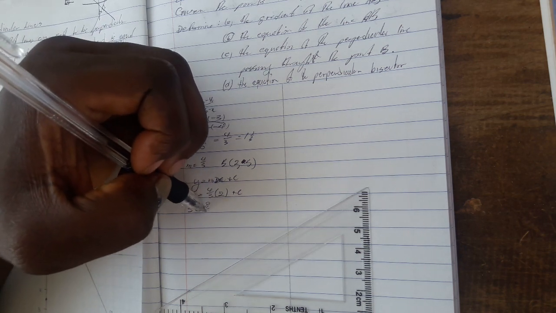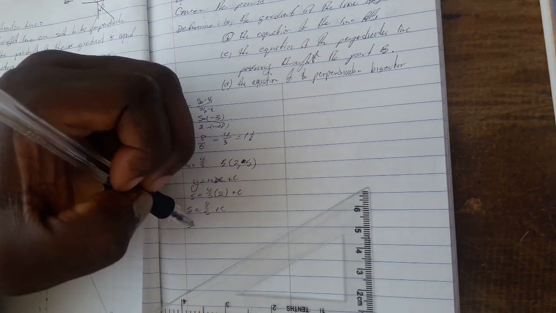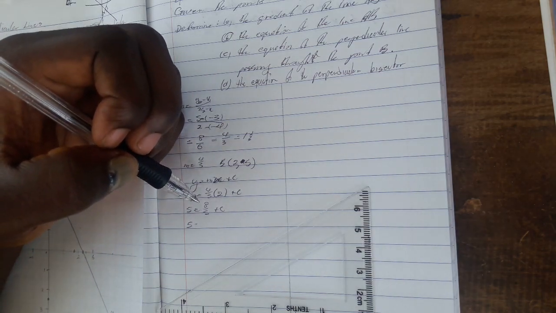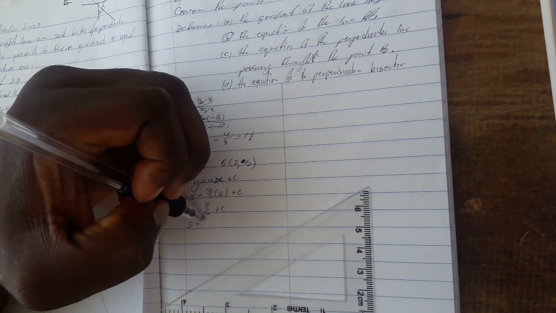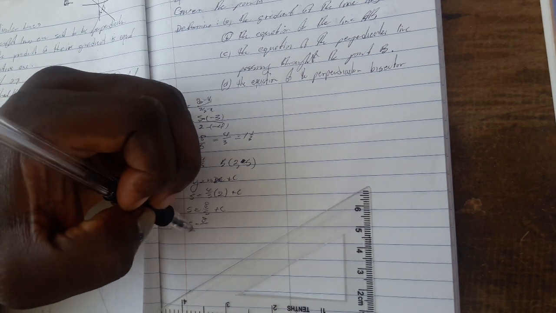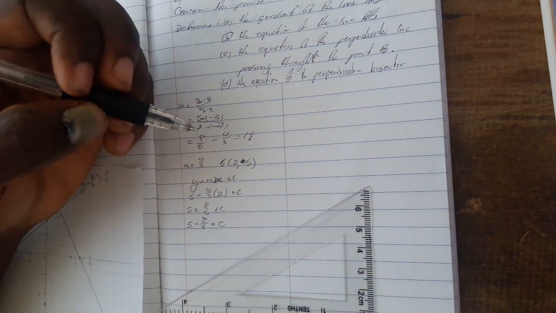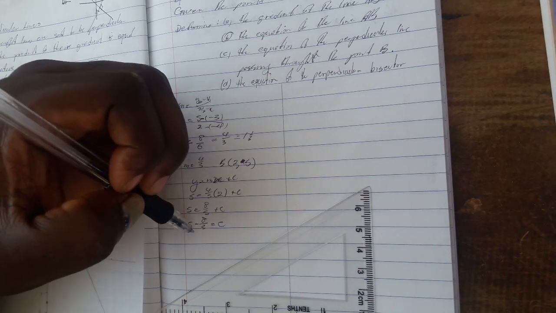So this is 8 over 3 plus c. Bring that over: 5 minus 8 over 3. You can use the decimal if you like, rather than working the LCM. 8 over 3 is 2.67, so you can just subtract that.